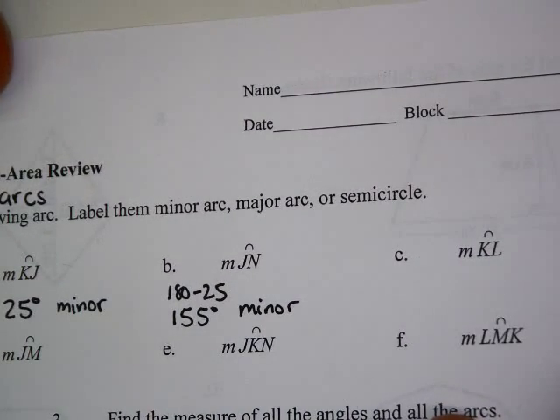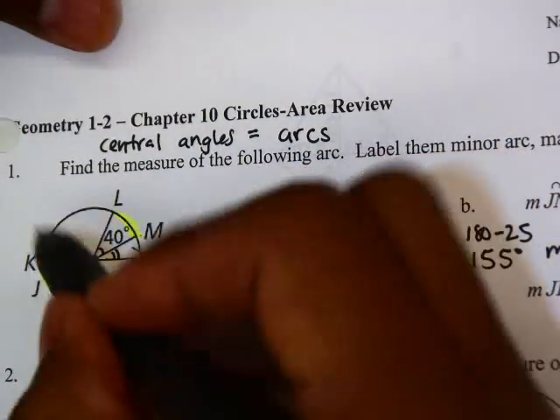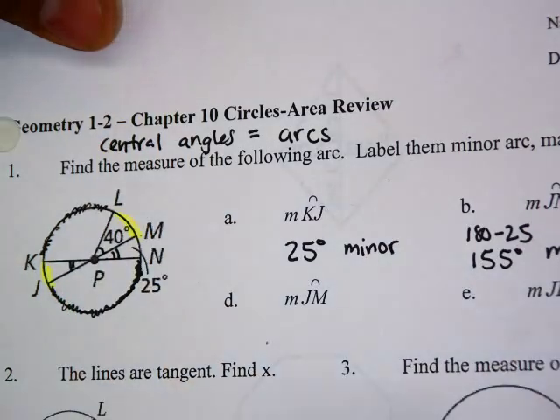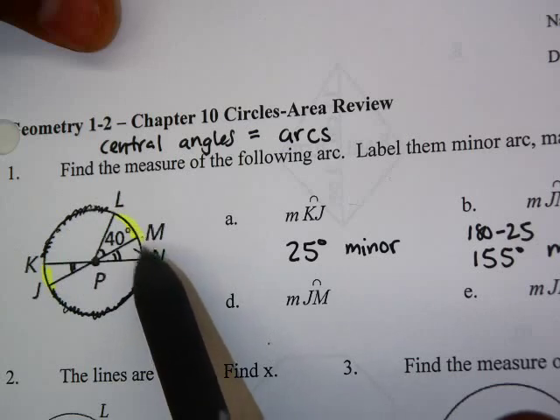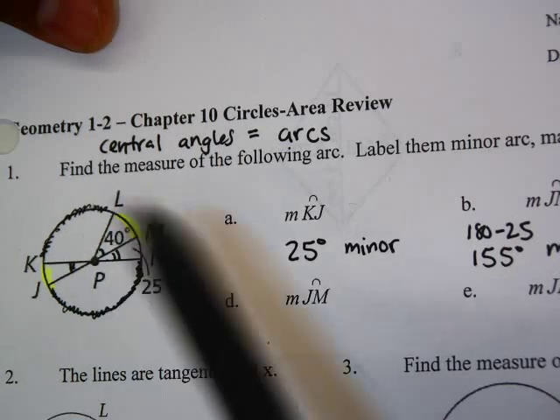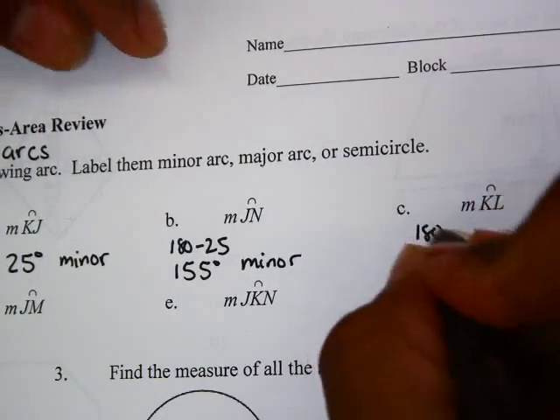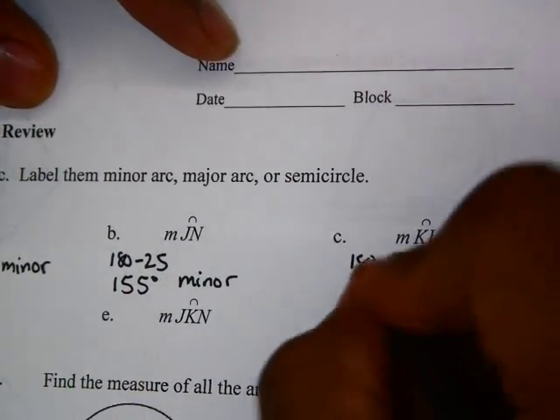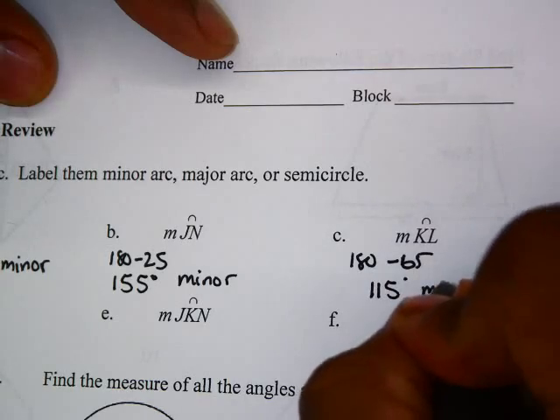Part C asks us for arc KL. Now KL is this arc over here. Again, I'm kind of using the same idea. This is a half circle from K to N again. I know this is 40 and 25, and that's 65 together. So if I take 180 minus the 65, I should have the arc KL. And that's 115. Again, that's still a minor arc.